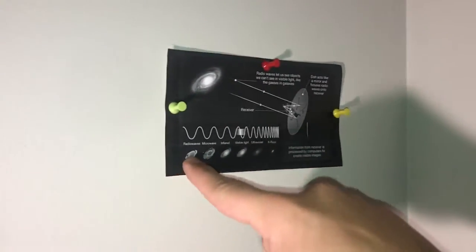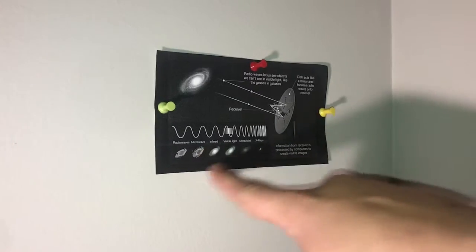Now, the gases that are surrounding the neutron star, which is what a pulsar is, are somewhere between radio and microwave. So the wavelengths are too long for us to pick up with our human vision.